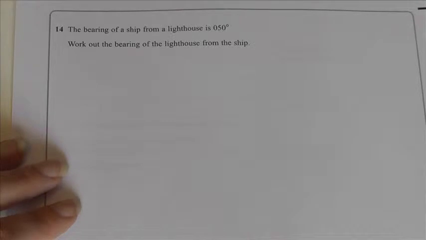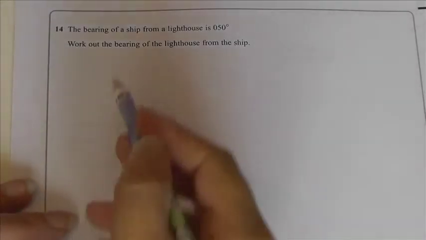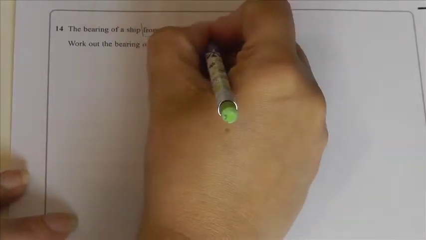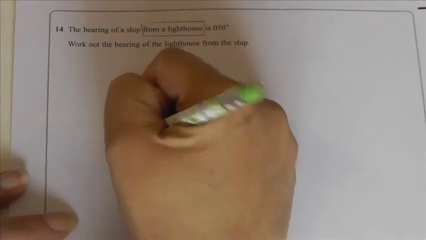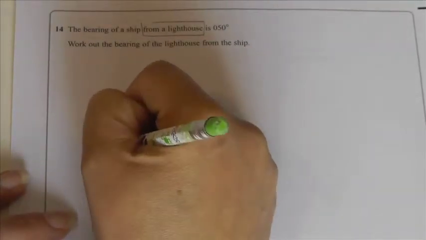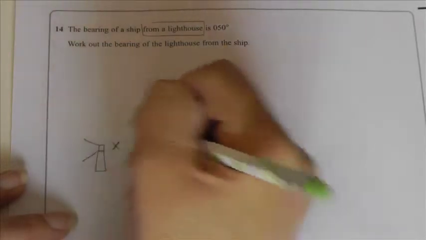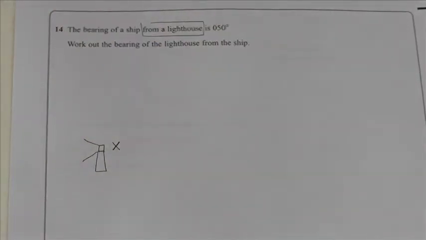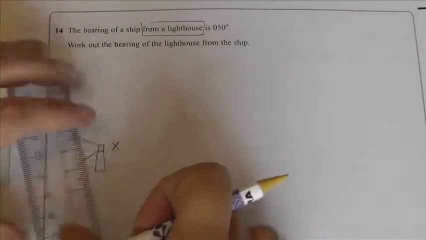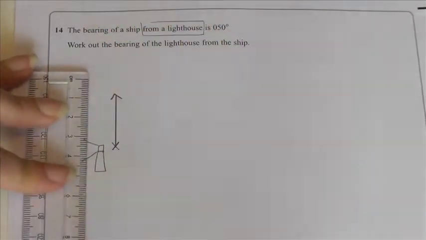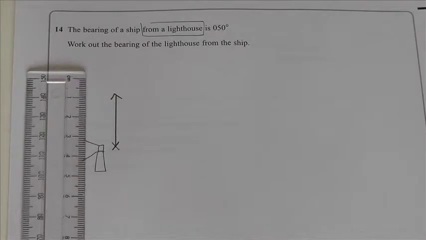Question 14 is about bearings. You could have drawn a diagram, it's up to you, but basically we've got the bearing of a ship from a lighthouse. That means that your start point is where the lighthouse is. I'm not very good at drawing a lighthouse, but it looks like a Dalek. Anyway, that's where our lighthouse is. And the bearing of the ship from that lighthouse is 50 degrees. Now bearings are always measured from north.